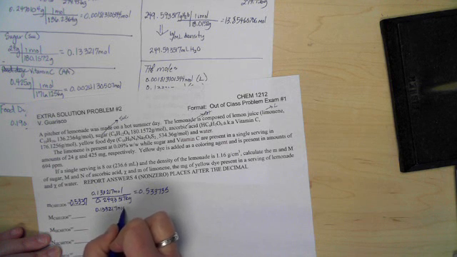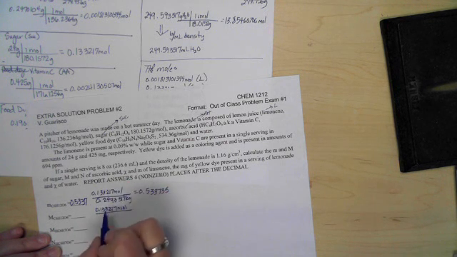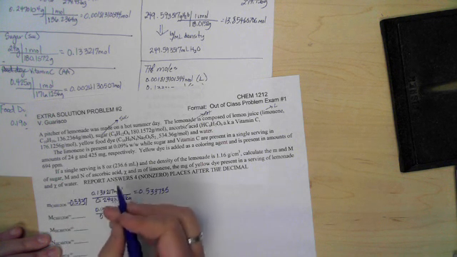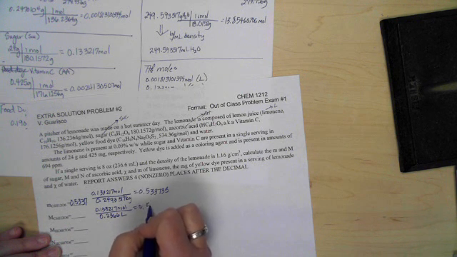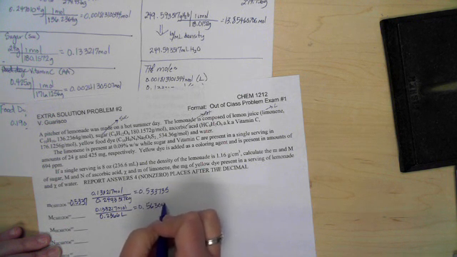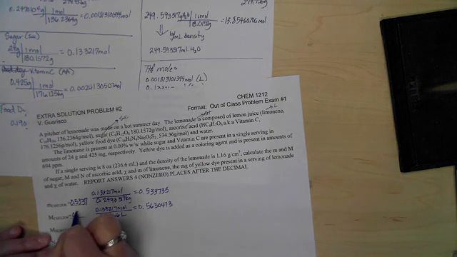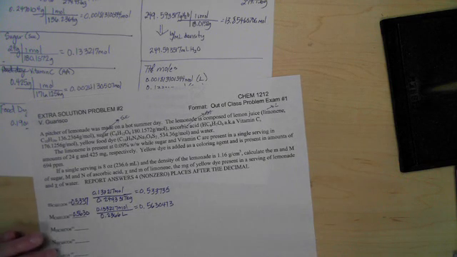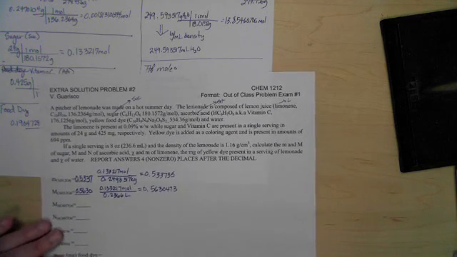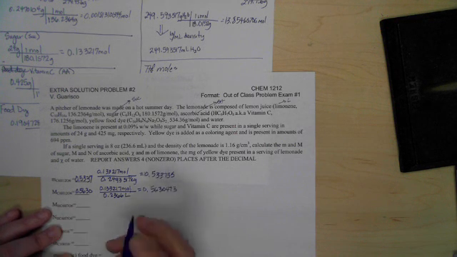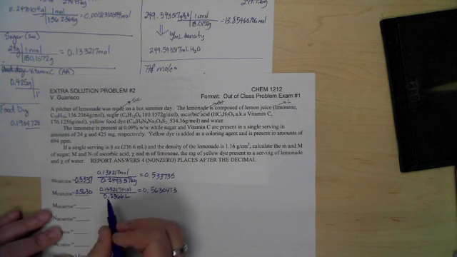Okay, our molarity here is 0.133217 moles over our volume, which we know is 0.2366 liters, which comes out to be equal to 0.56304773. So the molarity is 0.5630.